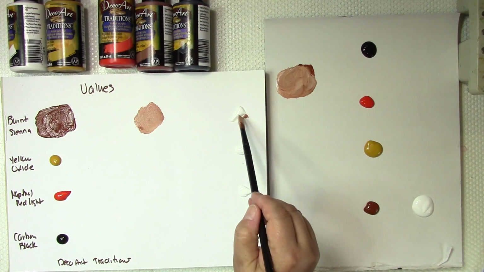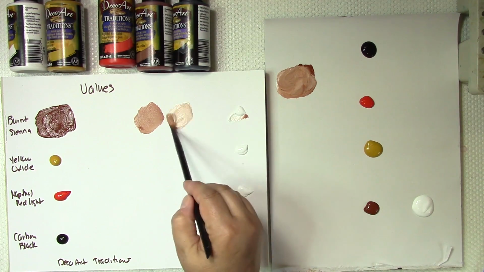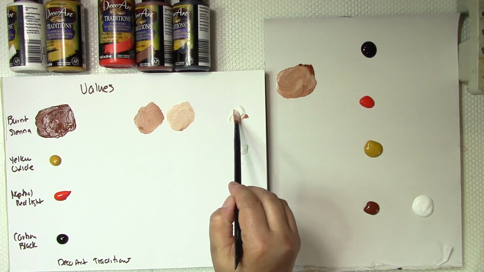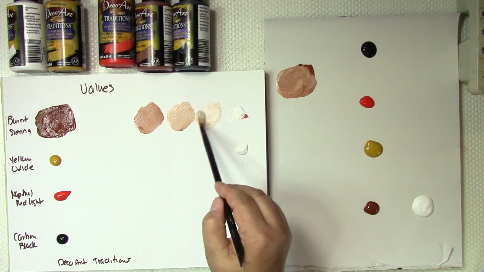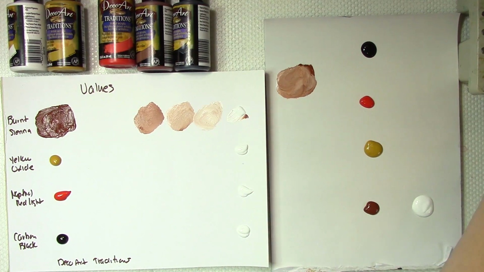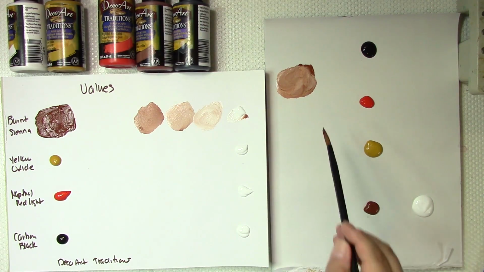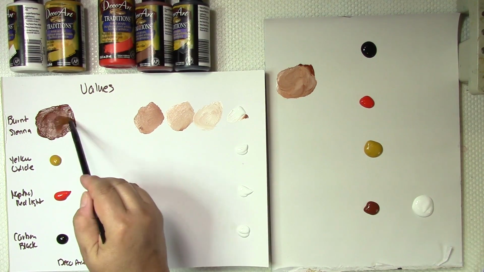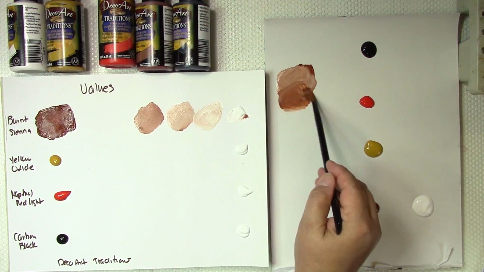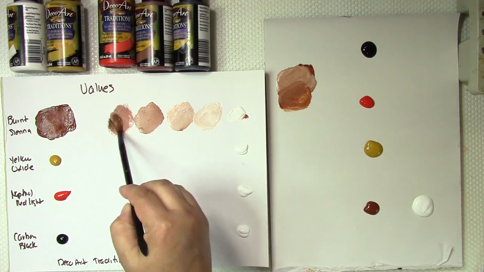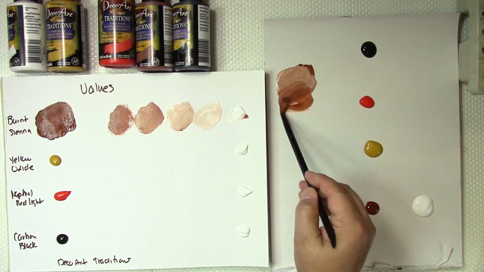Then from here, I'm going to take more white and put it here. I'm going to take more white and put it here. So there's that value scale. I'm just going to wipe out the excess. And then I'm going to take some more burnt sienna, and I'm going to go right here. And then more burnt sienna and go right here.